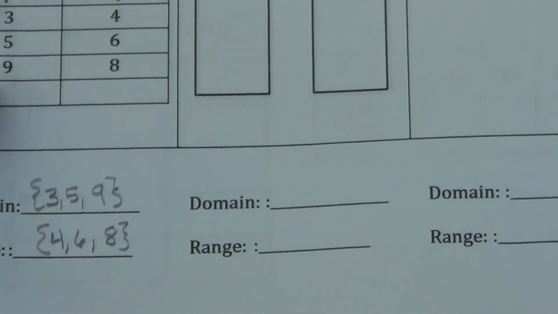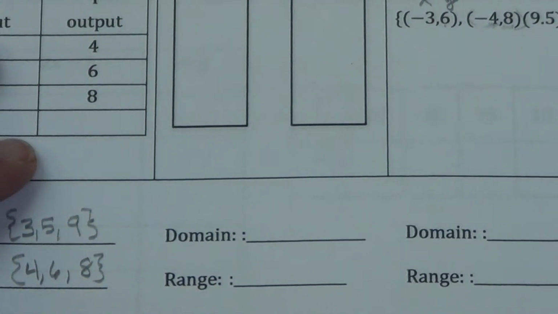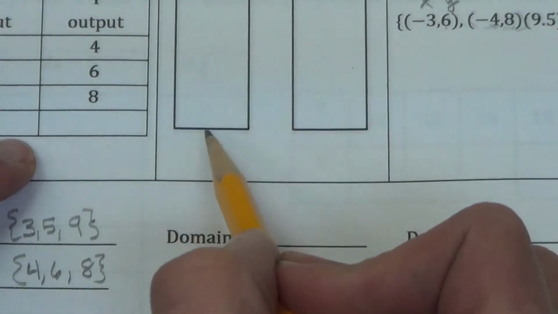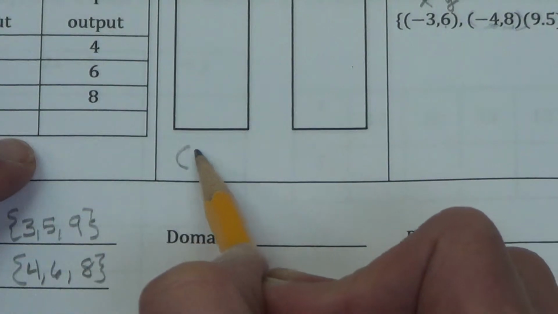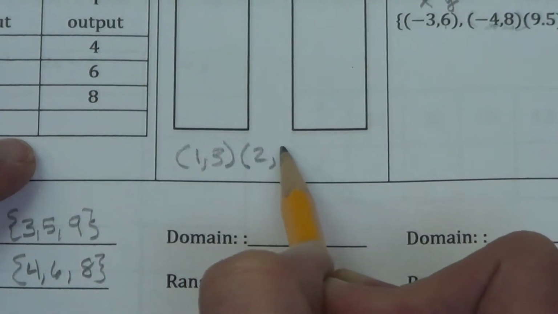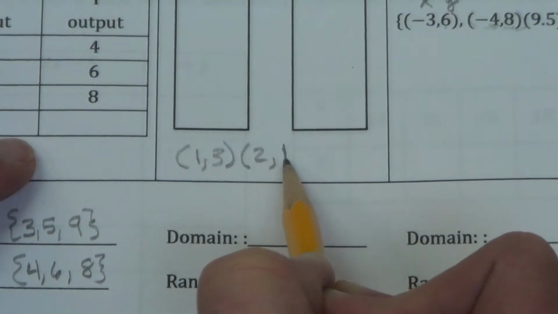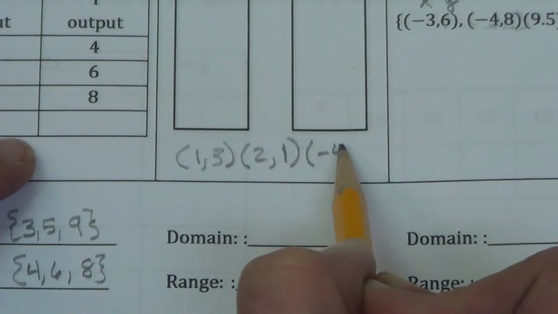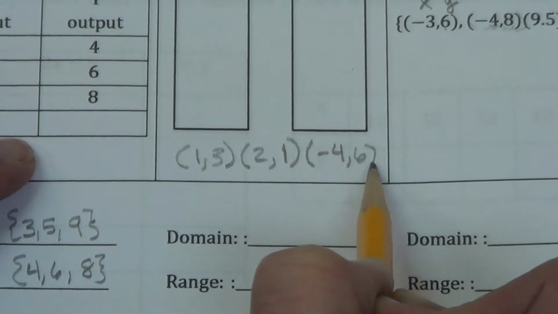Now let me give you a sample of a map. The way that you would do a map is if you had the ordered pairs (1, 3), (2, 1), and let's say (-4, 6).